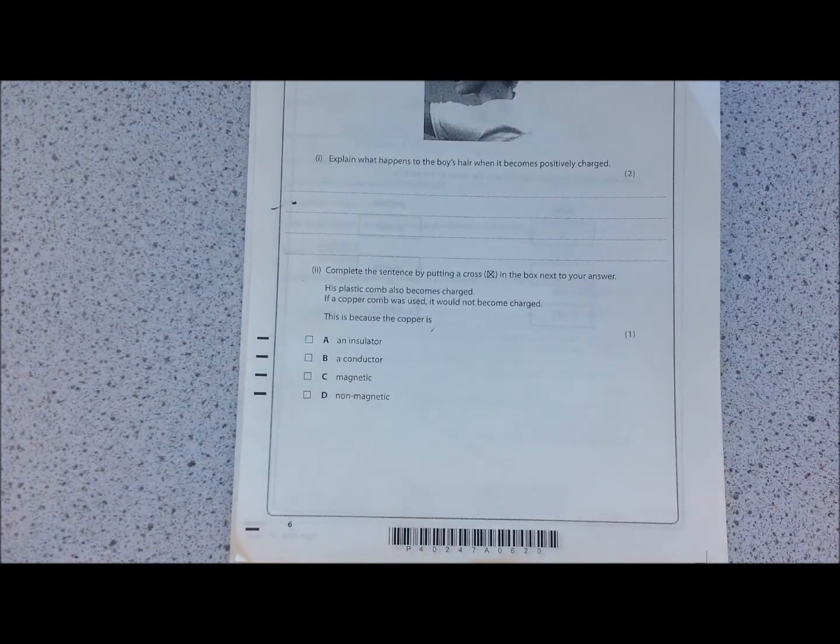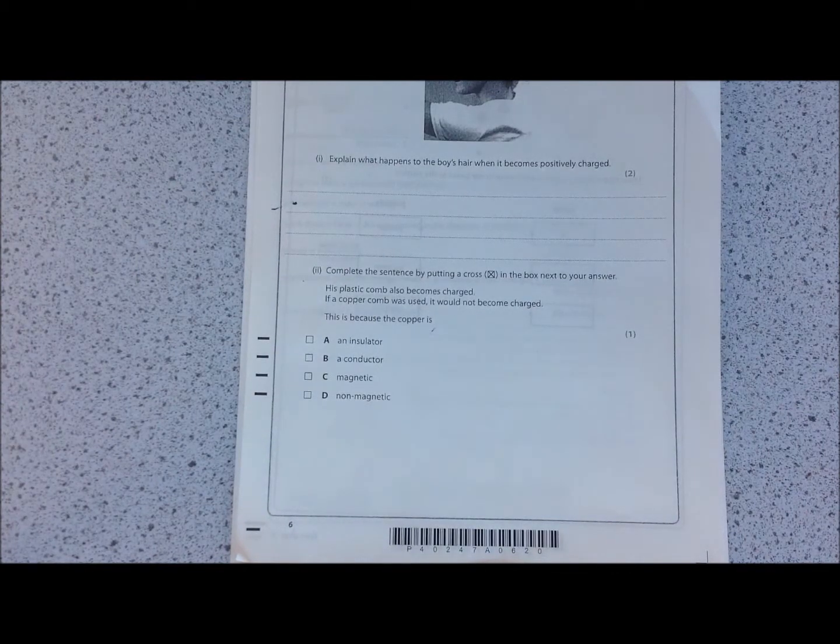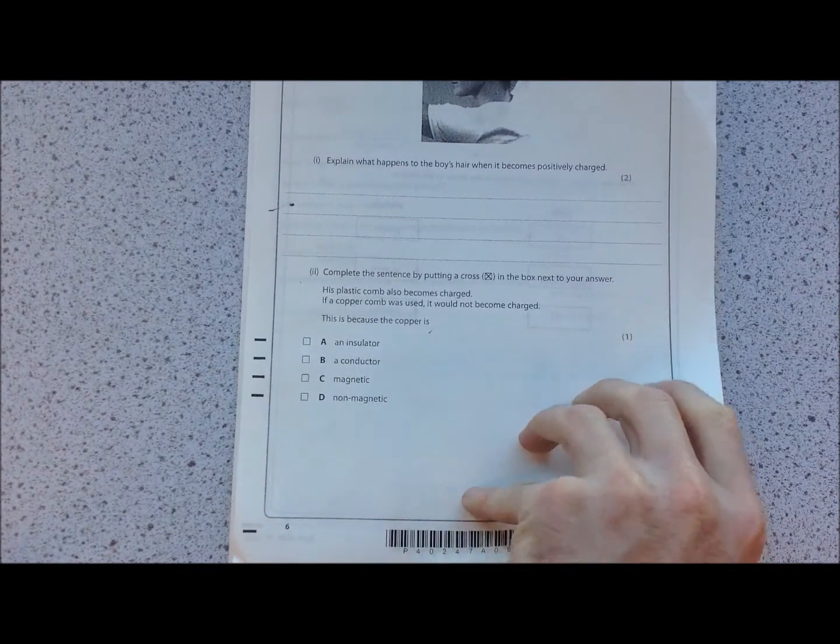Okay, right, the next one. Complete the sentence by putting a cross in the box next to your answer. His plastic comb also becomes charged. If a copper comb was used, it wouldn't become charged. This is because copper is a conductor, and you can't charge conductors in this way.